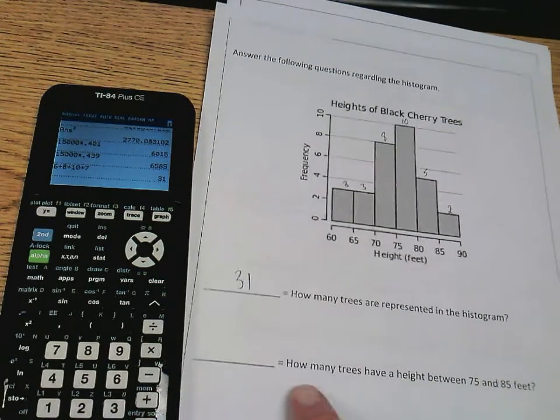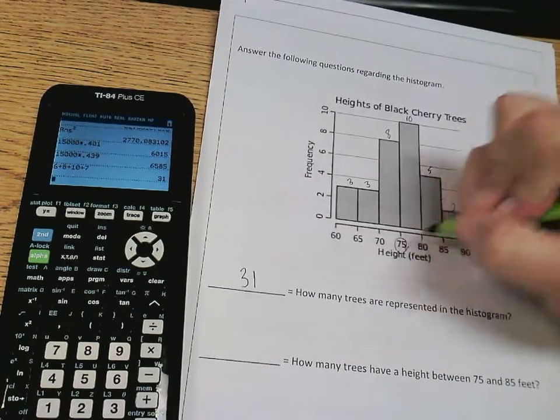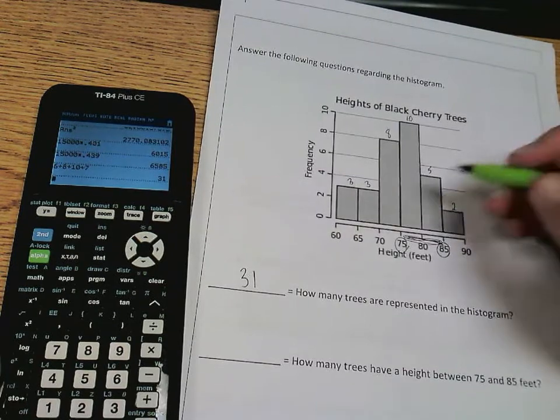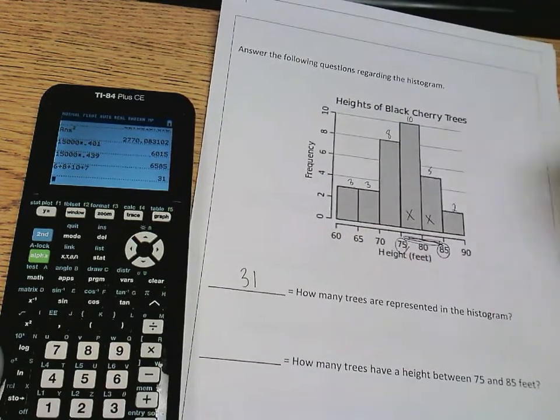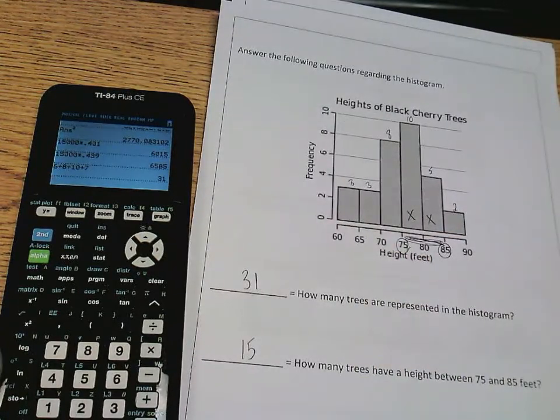Now from here, how many trees have a height between 75 and 85? All right, so 75 is here, 85 is here, and it's everything in between. So that is this column and this column. So that gives me a grand total of 15 trees that happen to be inside of that range there.